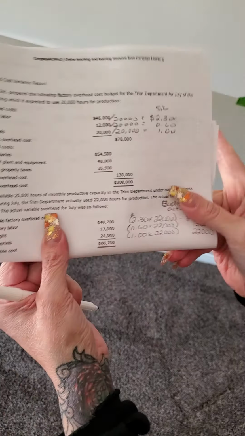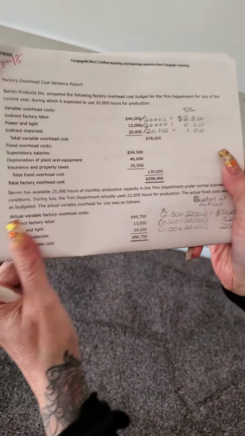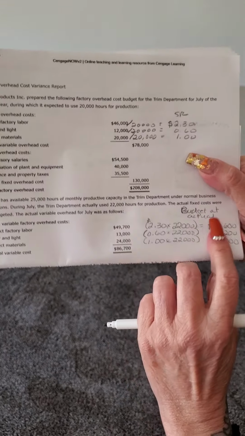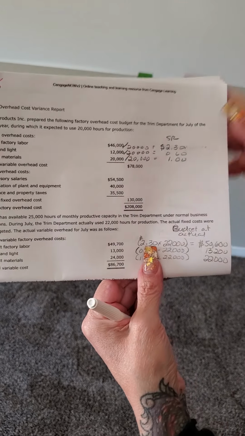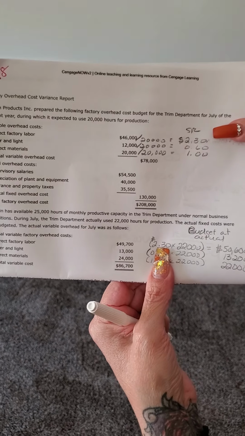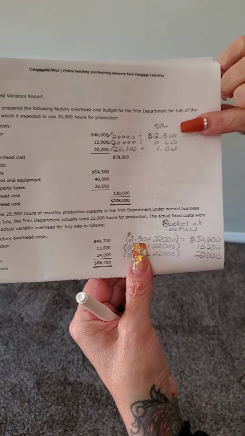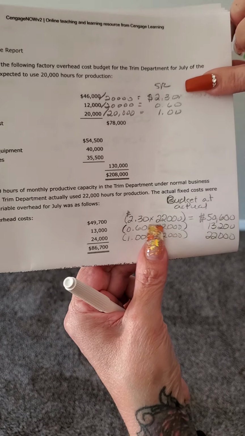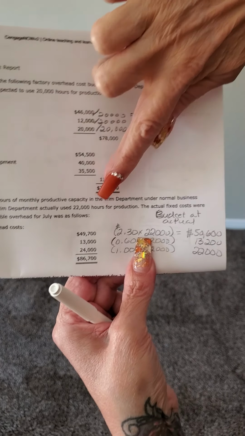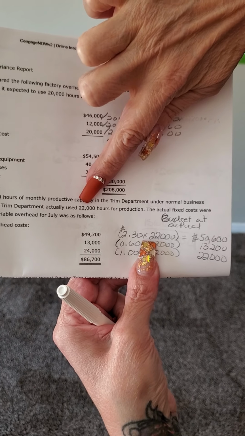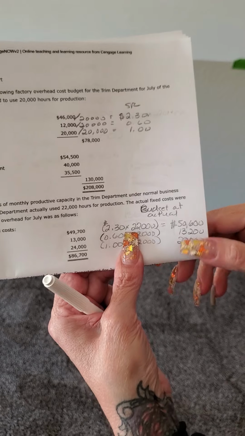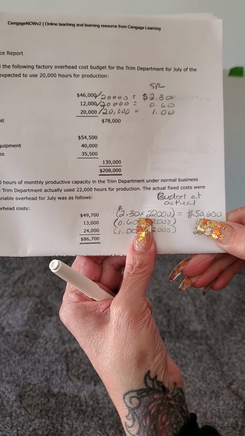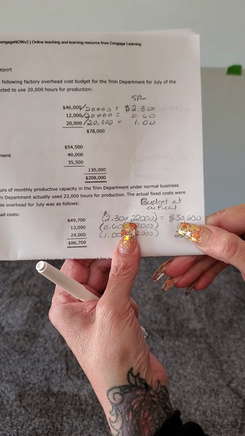And then the next thing I did in the problem was I calculated what the budget would have been at actual. So I took the rate that I got up here, the $2.30 an hour, and multiplied it times the 22,000 hours that we actually used in production for the month to get the budgeted actual costs for indirect factory labor of $50,600.